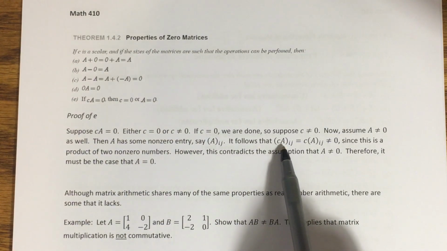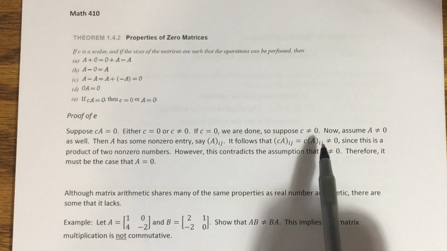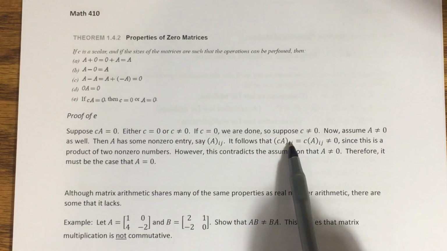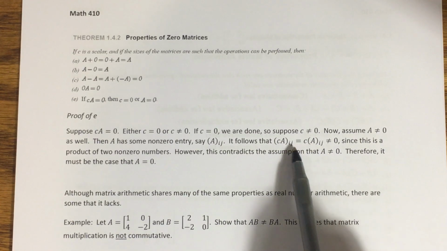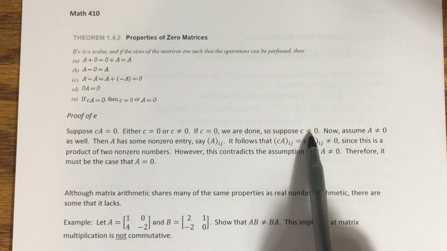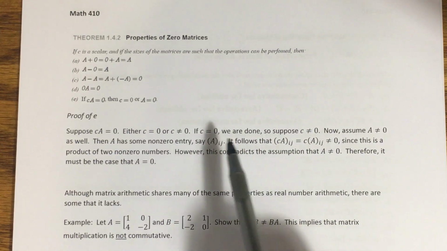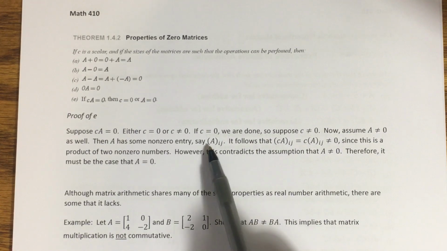If I want to find the ijth entry of the matrix CA, well, we can find that ijth entry by multiplying C to the ijth entry of A. But we assumed that C is not equal to 0, and we also assumed that the ijth entry is non-zero.